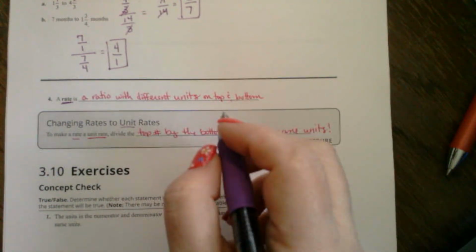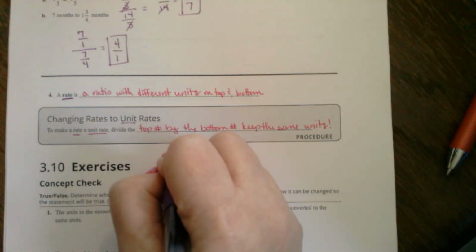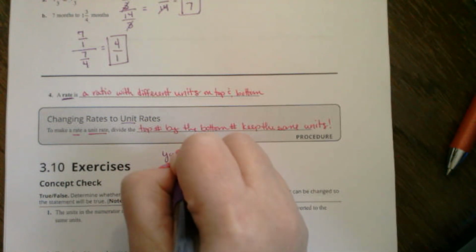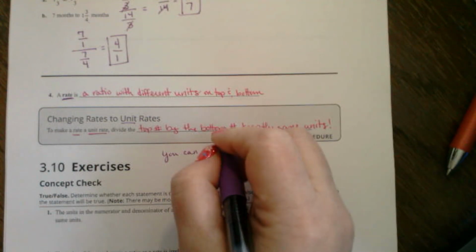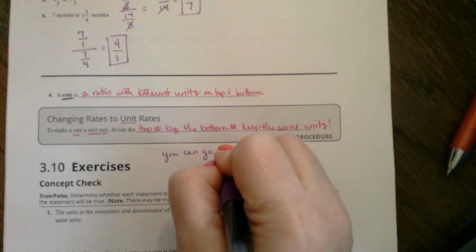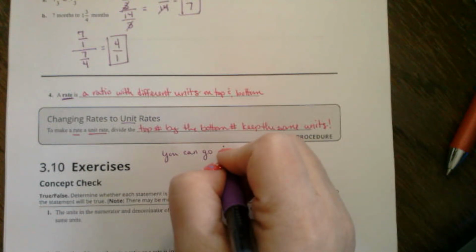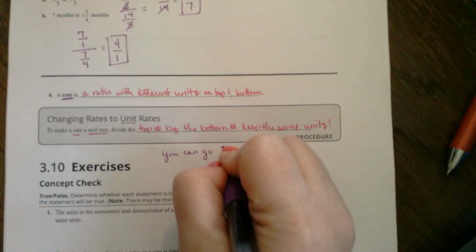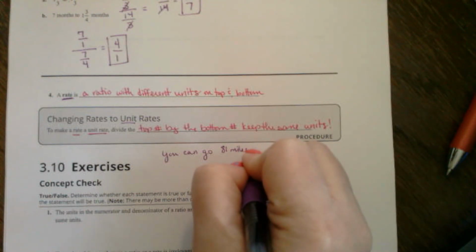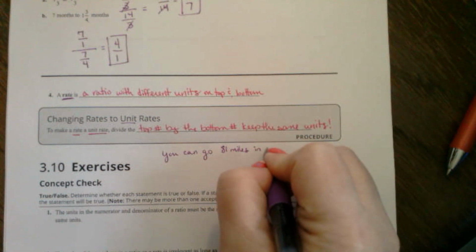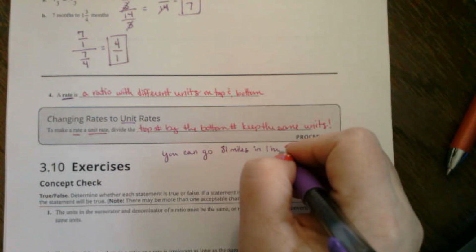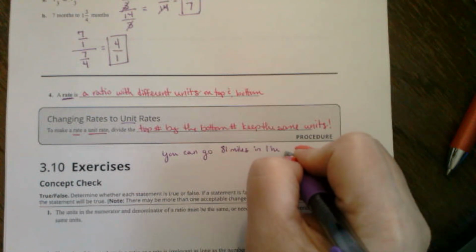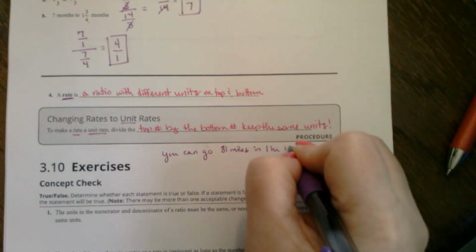So when you have something like, for example, you can go 81 miles in 1 hour, 15 minutes.